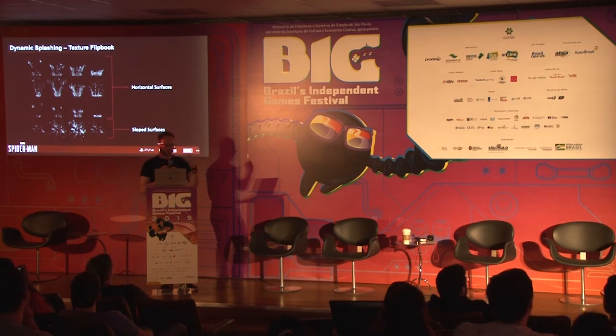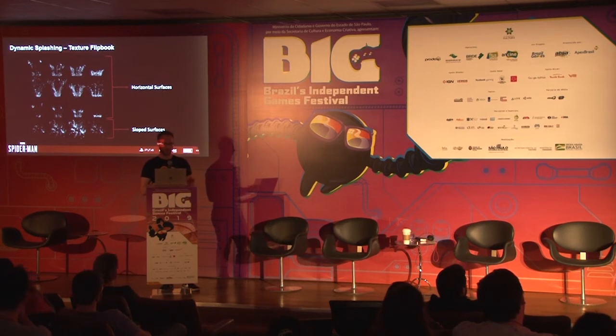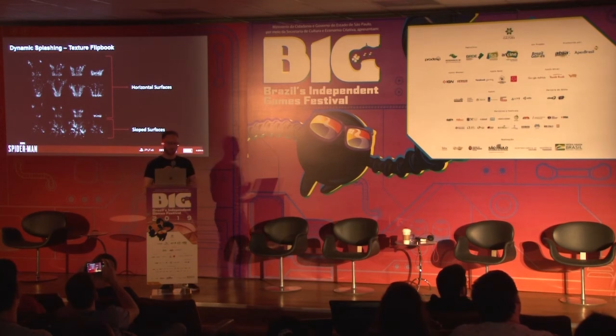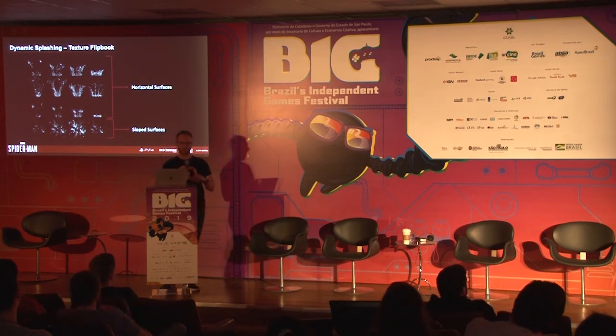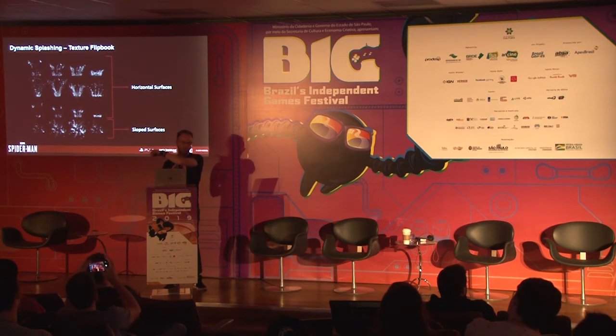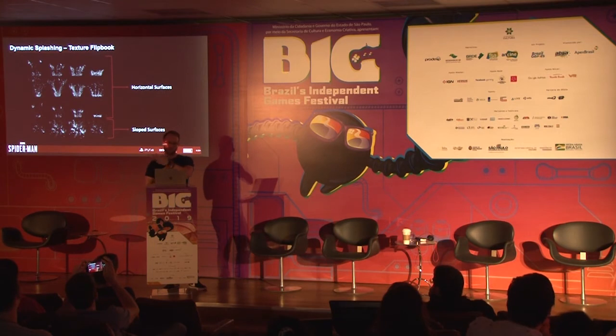For the material, we use a 4-frame flipbook packed into a 256 by 64 RGBA texture. We split the impact material into 2 classifications, horizontal and slope surfaces. For horizontal surfaces, we randomly choose a flipbook from the red, green, and blue channels. They're represented here. The top 3 that are indicated as horizontal surfaces we pack into those red, green, and blue channels.